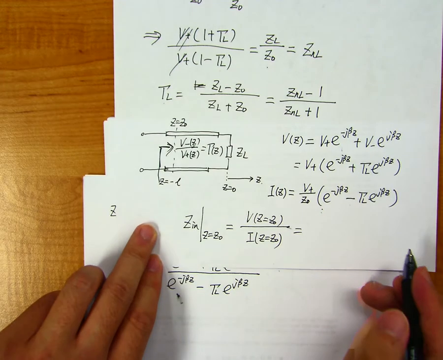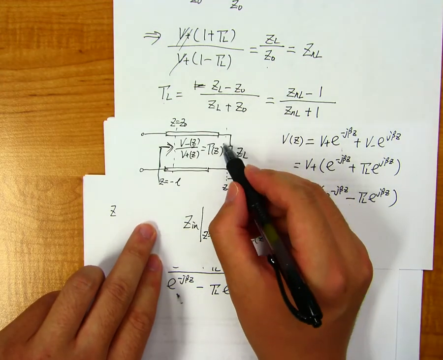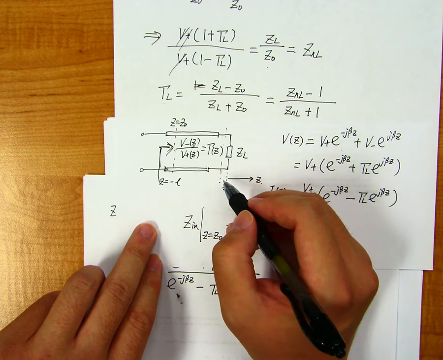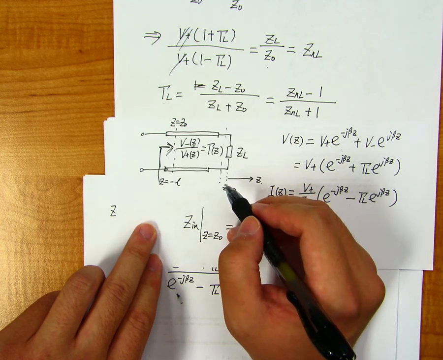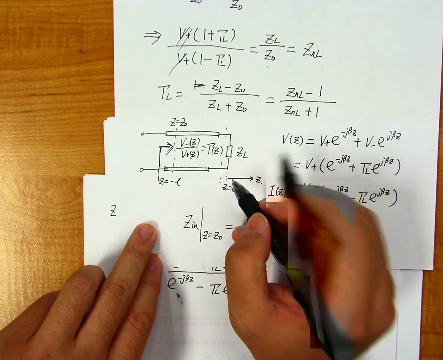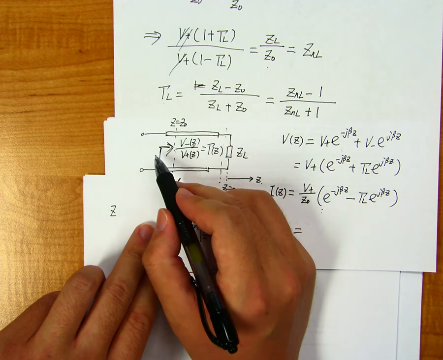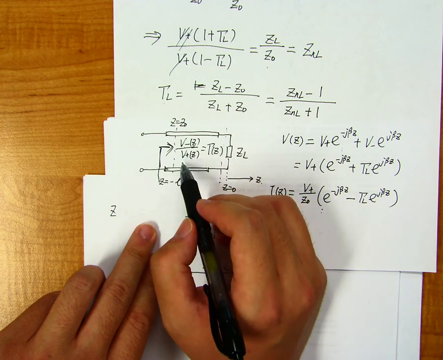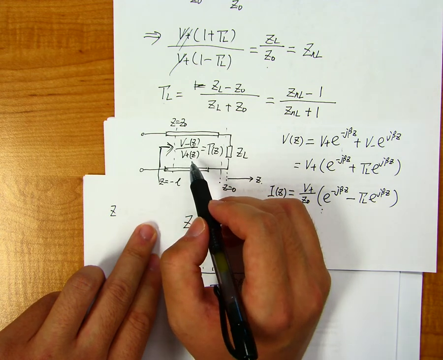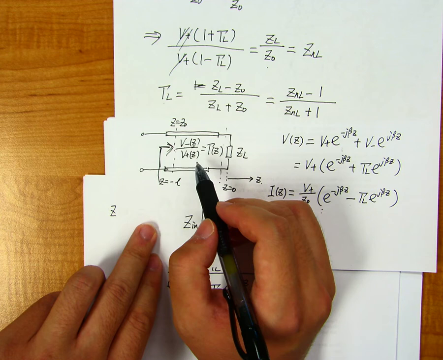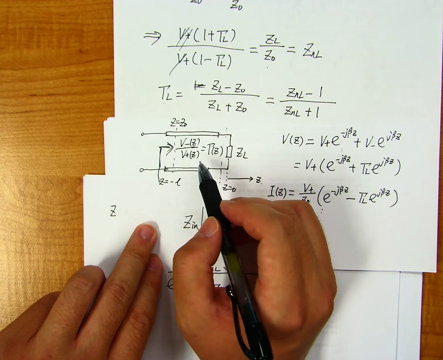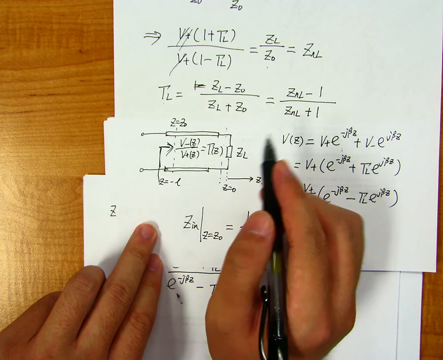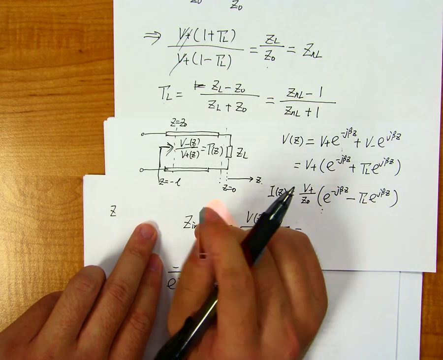Because gamma L is the reflection coefficient at z equals 0, only due to the load impedance. And as we move to the left-hand side, the ratio between V minus and V plus is not a constant, it's a function of z. And we call that function the generalized reflection coefficient. Okay, does that make sense?